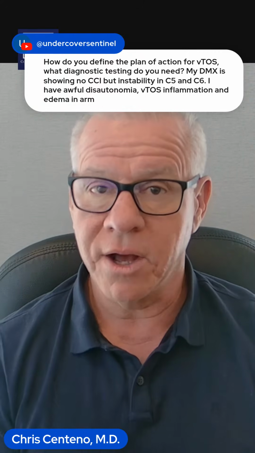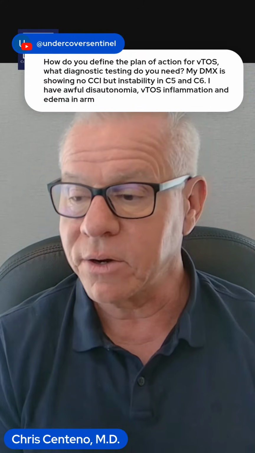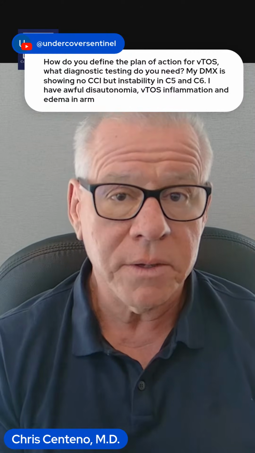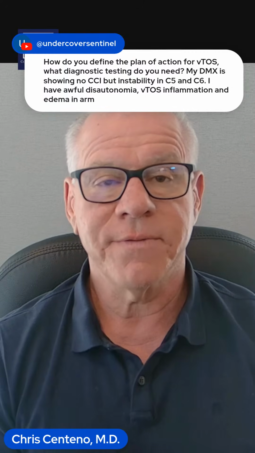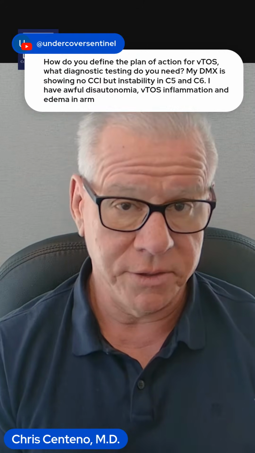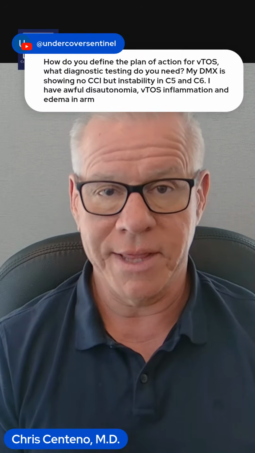Well, getting off the CCI concept here, I don't differentiate vascular from non-vascular TOS because the nerves and the vessels run in the same bundle. So it's six of one, half a dozen of the other, as my father used to say. TOS is a common problem in patients that have chronic cervical issues, and usually the first thing you do is treat that cervical issue.